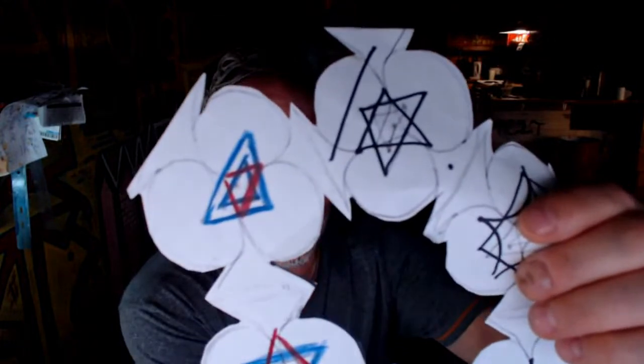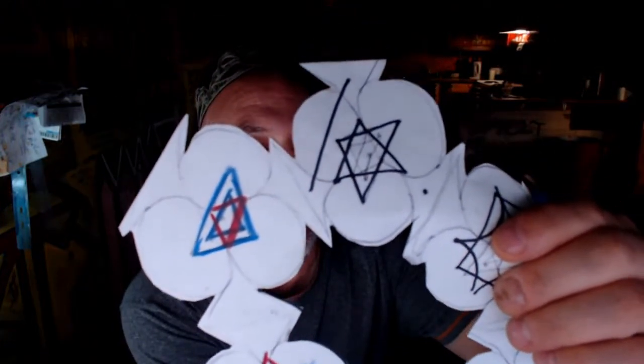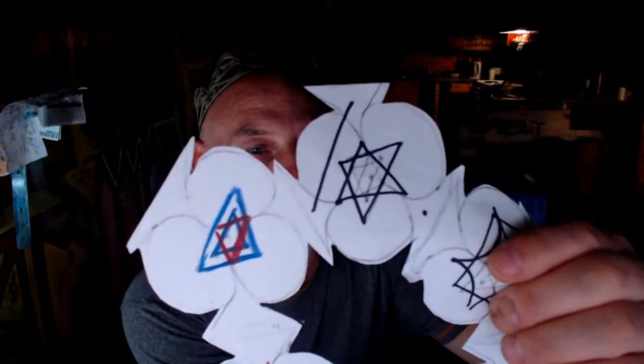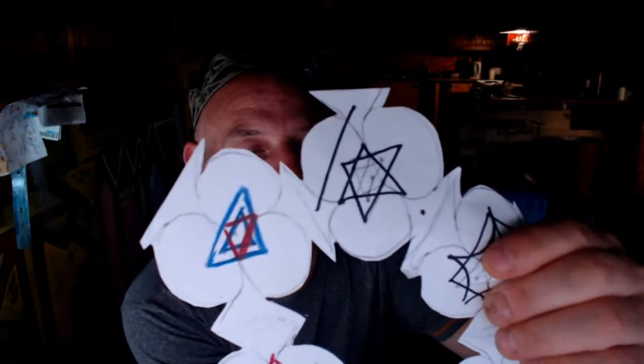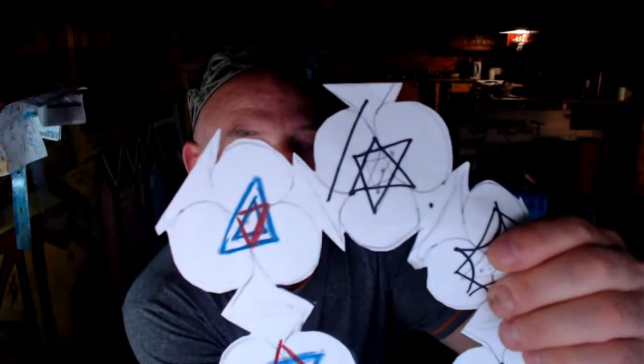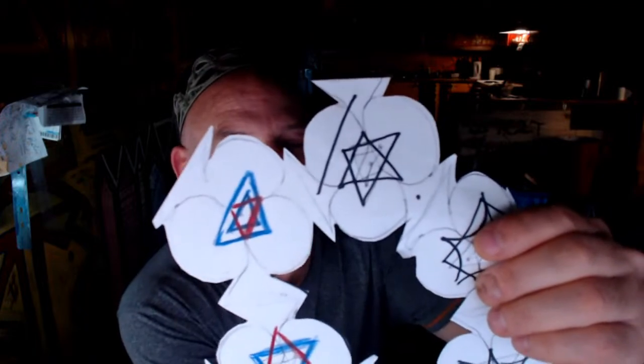Do you notice the black Star of David? There are 3 points that go between, right? And there are 3 that go to the center. It is the reader and the separation. Is that what you call male and female? I don't know.